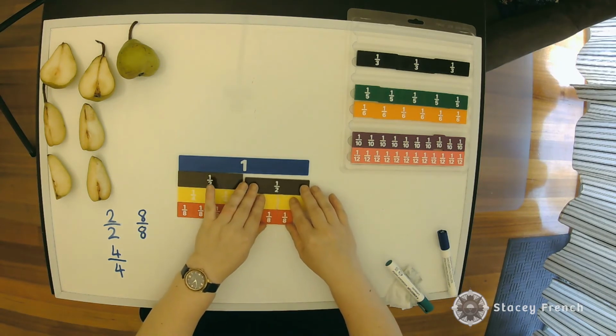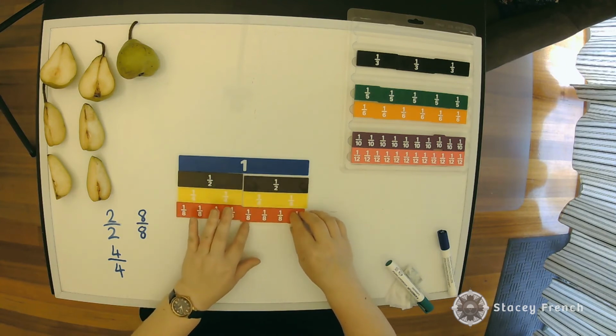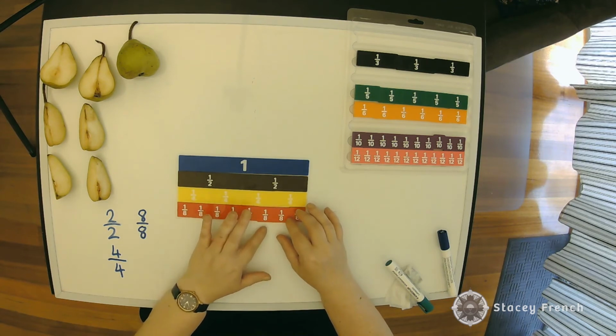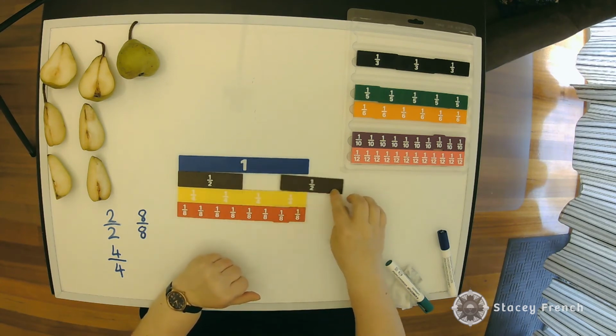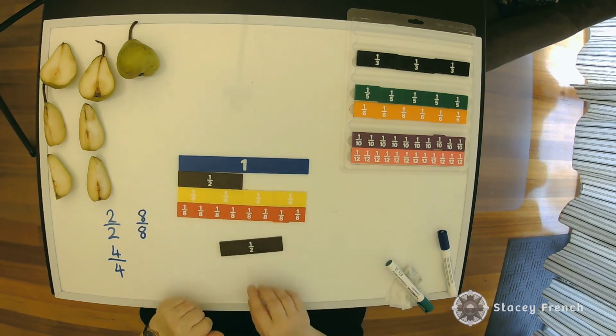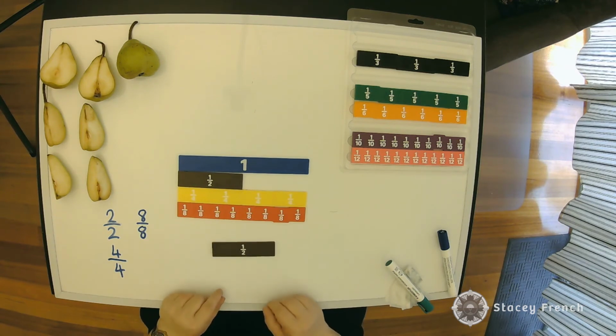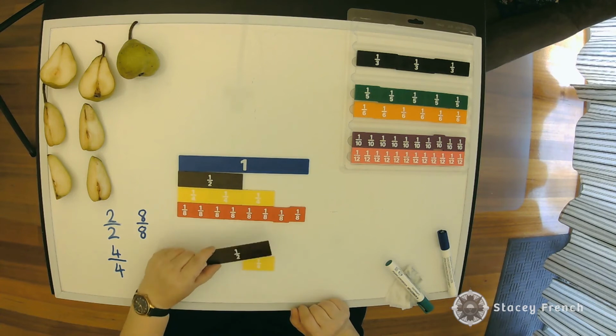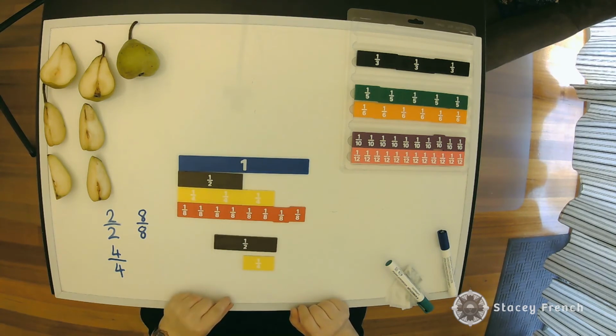So let's have a look. If I had chocolate bars and they were cut into different pieces, would I rather eat 1/2 a chocolate bar or 1/4 of a chocolate bar? Which one would I rather eat? I'd rather eat the half. It's bigger.